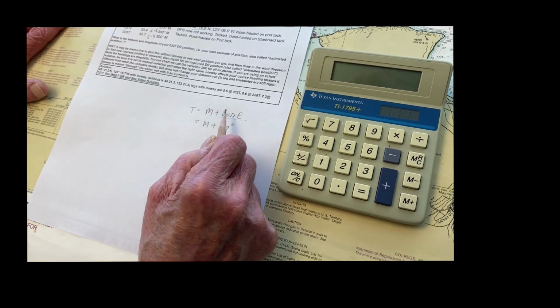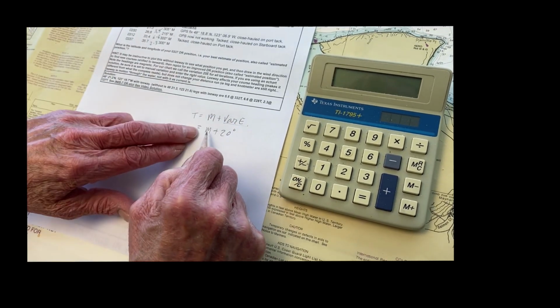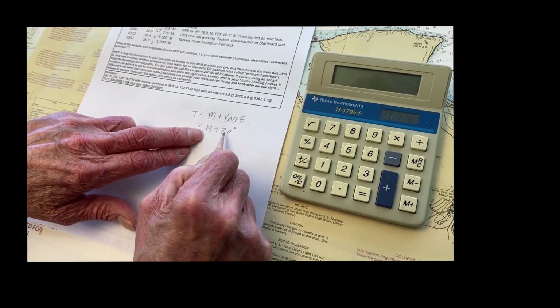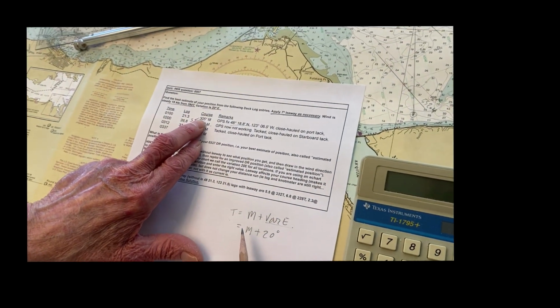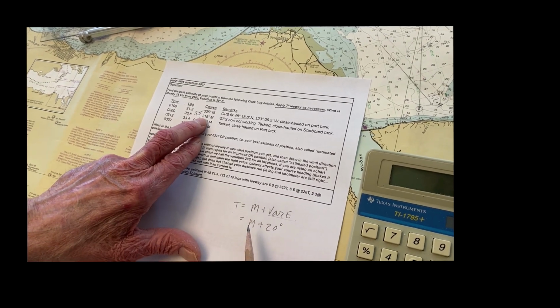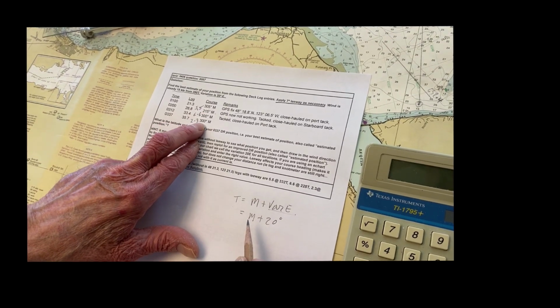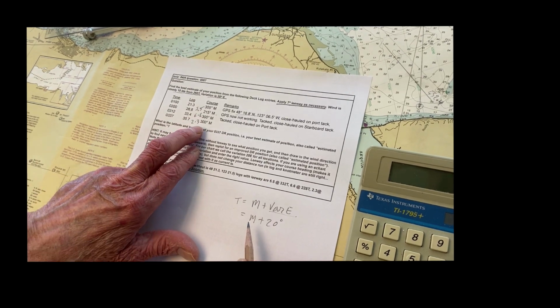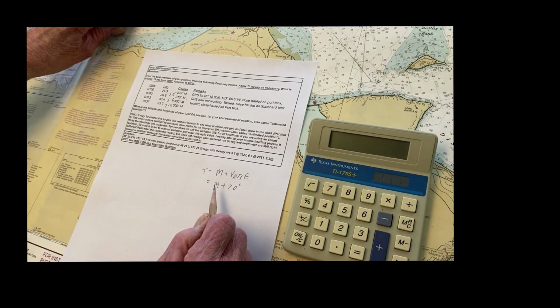The variation for the whole chart is 20 degrees east. So there's the formula: true equals magnetic plus 20 east. So if we want to use true, we would plot this at 325. We would plot this at 235, 320, 320. And that's what I'll do with this.